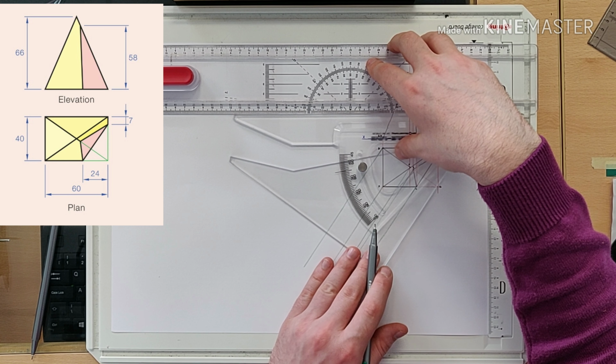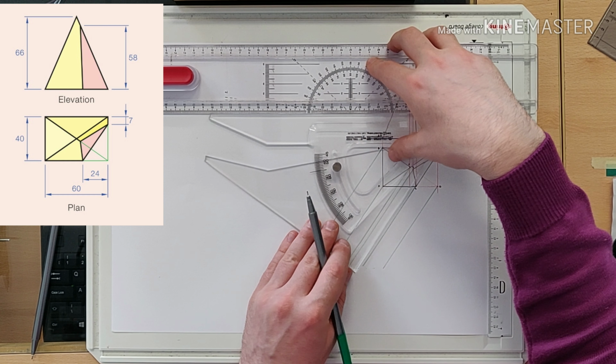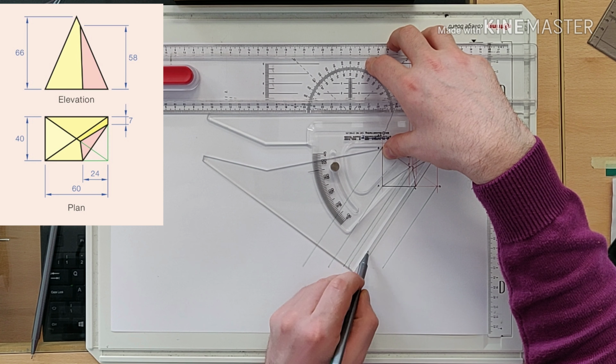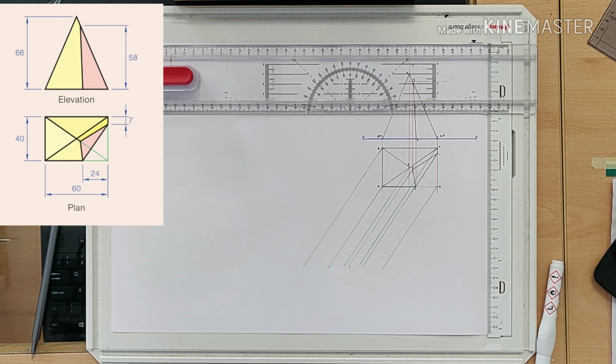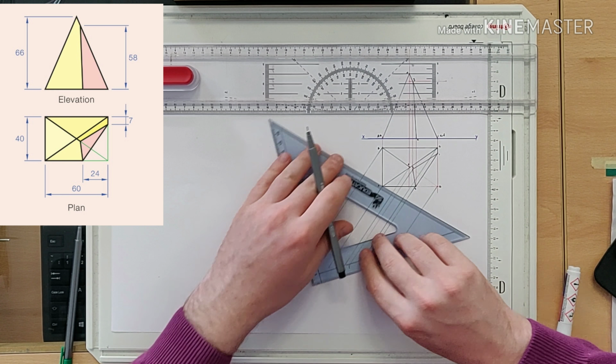I'm also going to bring the corner that's in construction, because as we see later on when we're building our second auxiliary view, it just makes it easier to see when we plot that point through all views.